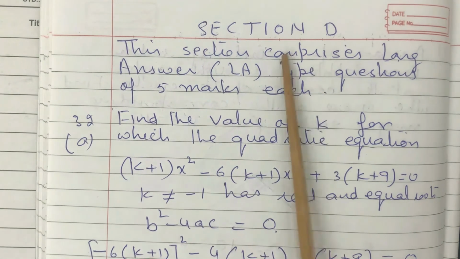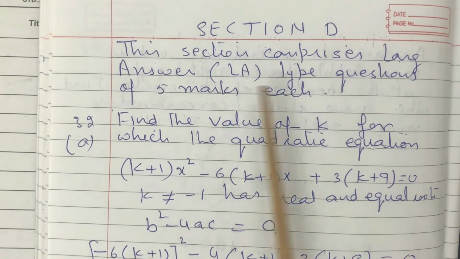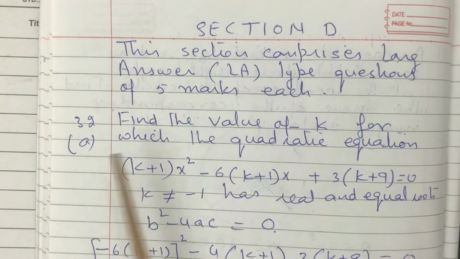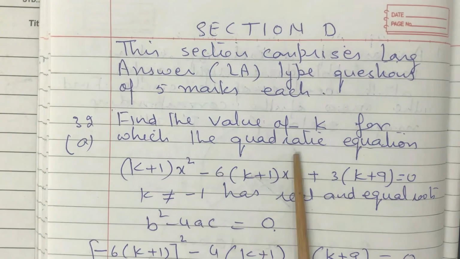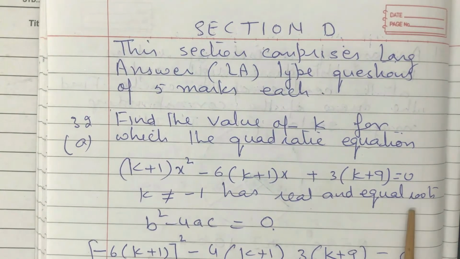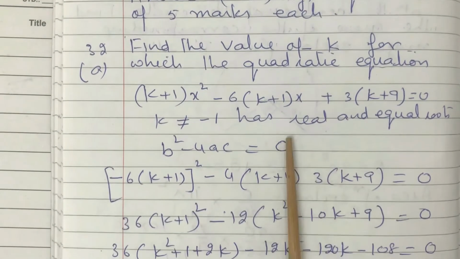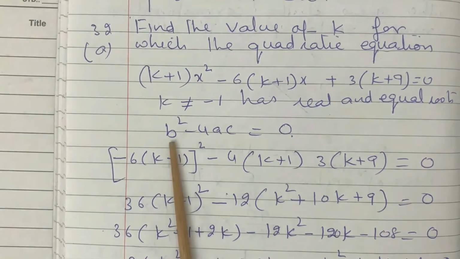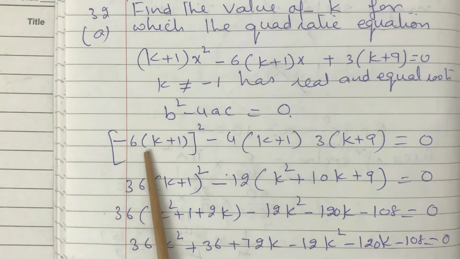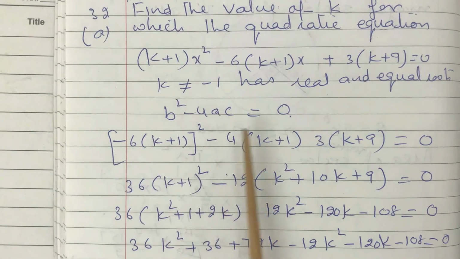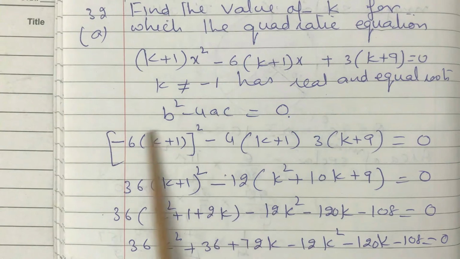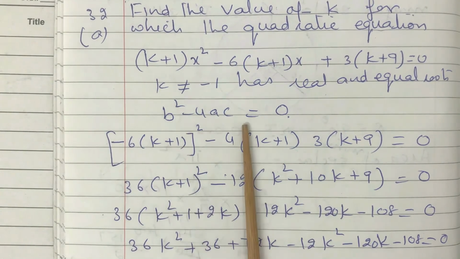Now section D. This section comprises long answer type questions of 5 marks each. 32nd question A part. Find the value of k for which the quadratic equation this, where k is not equal to minus 1, has real and equal roots. Now if it has real and equal roots, it means b square minus 4ac equal to 0. So here b is equal to minus 6k plus 1 and a here is k plus 1, c here is 3k plus 9. So substitute these values here in b square minus 4ac.